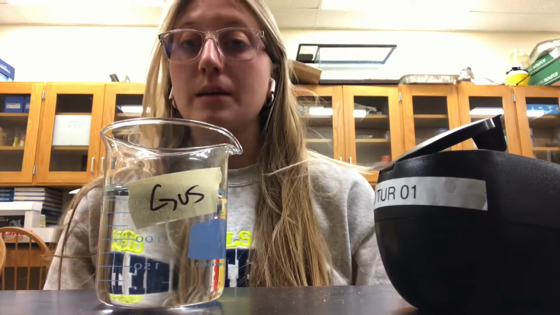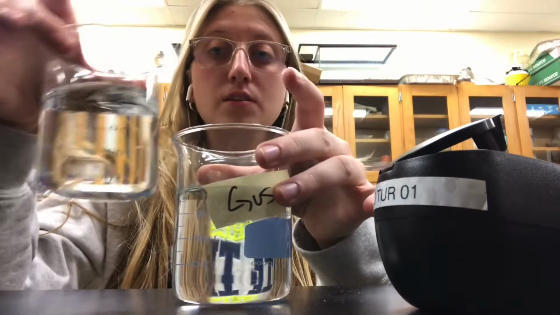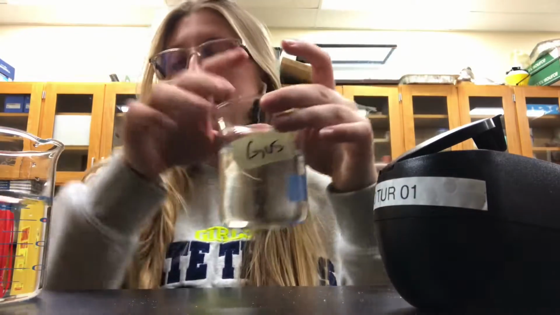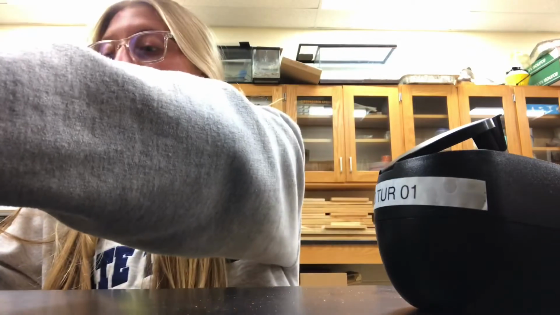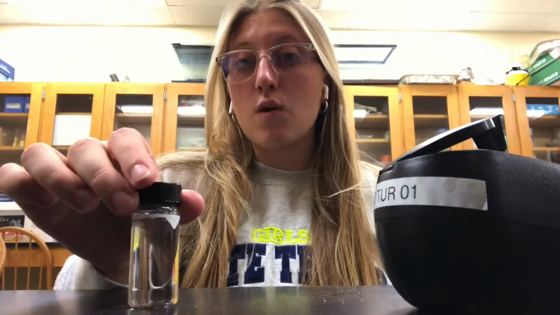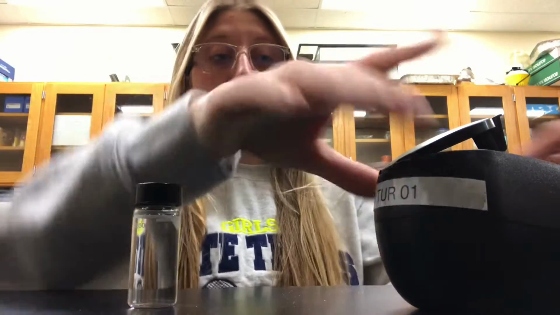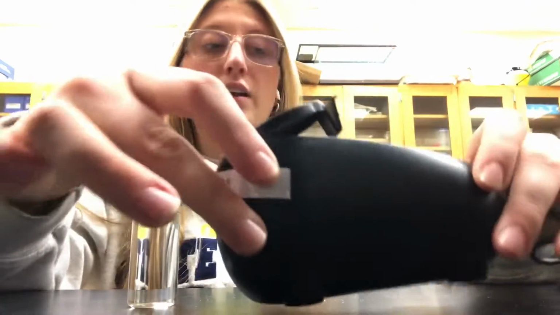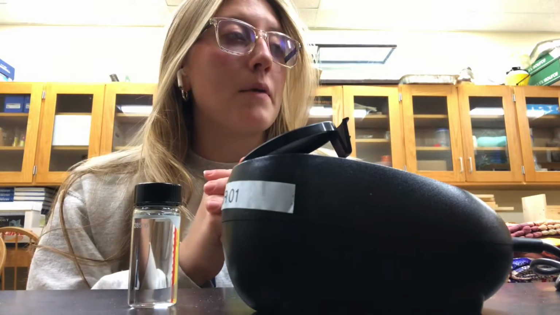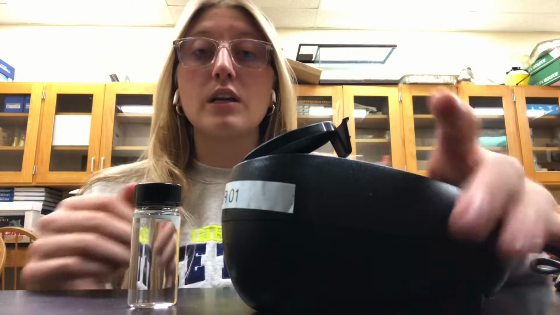We are going to be talking about turbidity, and our two water samples today are distilled water and water from the fish tank in Miss Wallace's room, Gus. So I've already poured the first sample, this is distilled water, into the sample container. We are going to be using a turbidity sensor that I've already set up. And we're just going to compare the differences between the two turbidities, and then we're going to talk more about it.